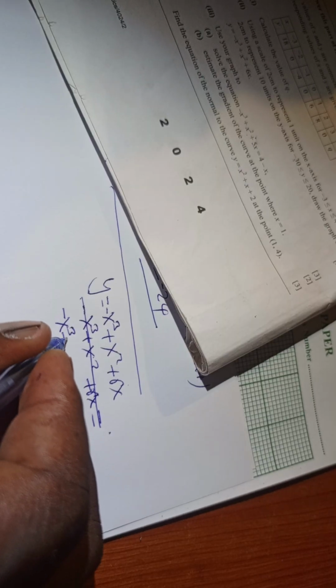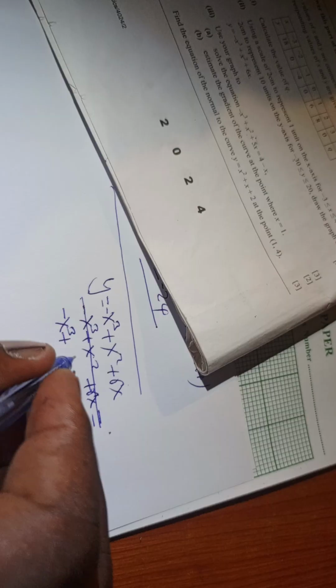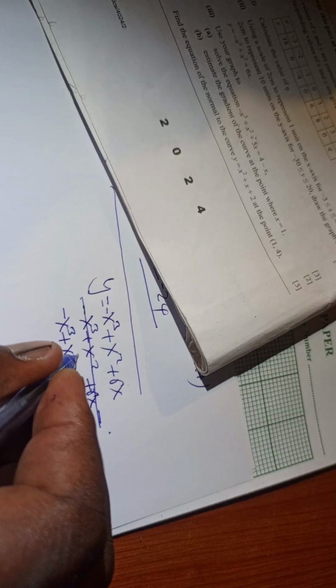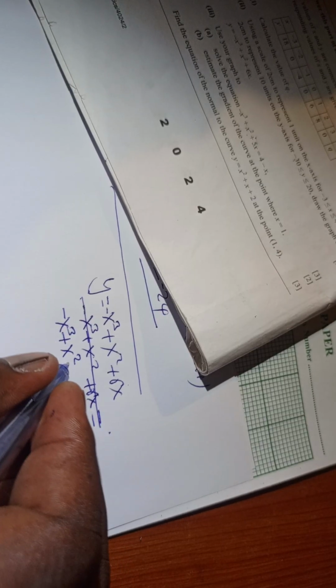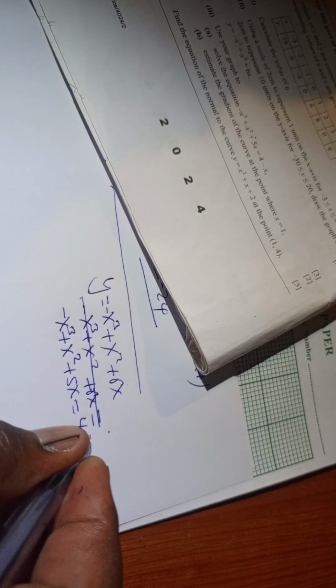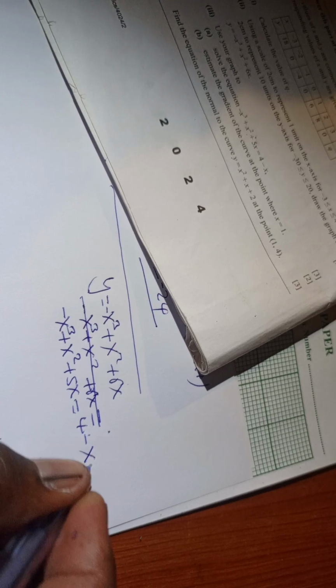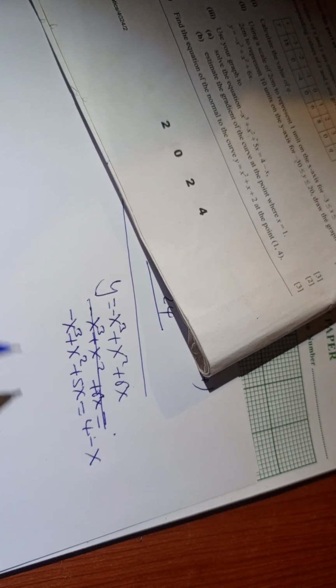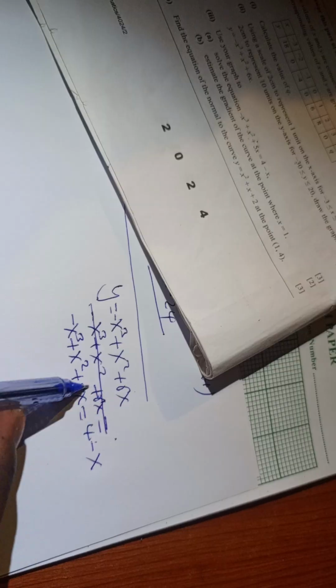I think they made a mistake on that one, so it's supposed to be 6x.